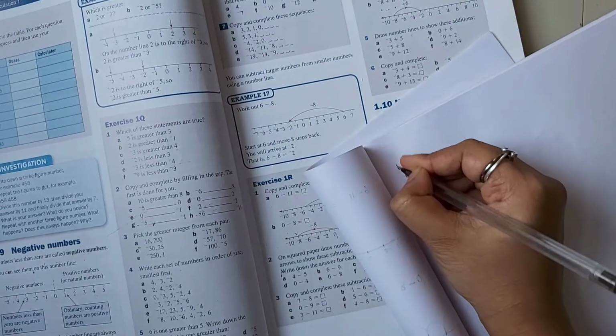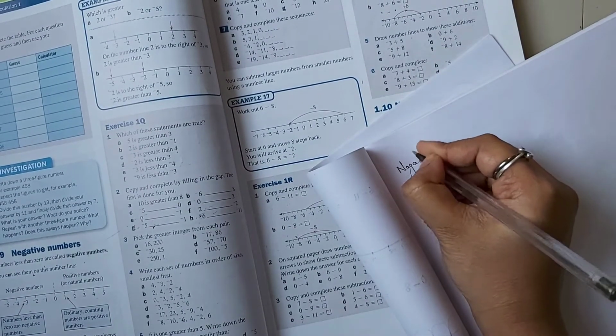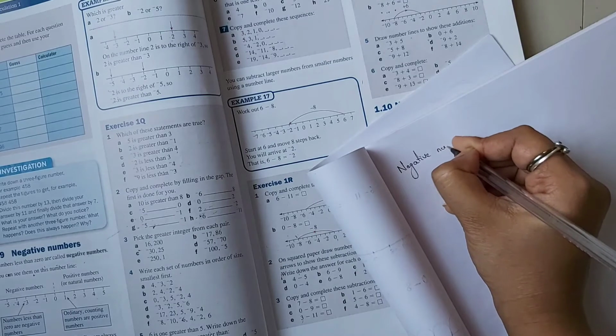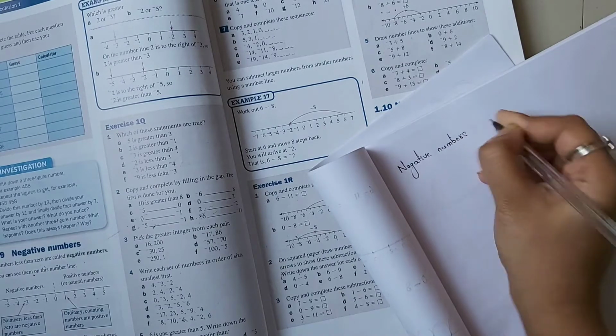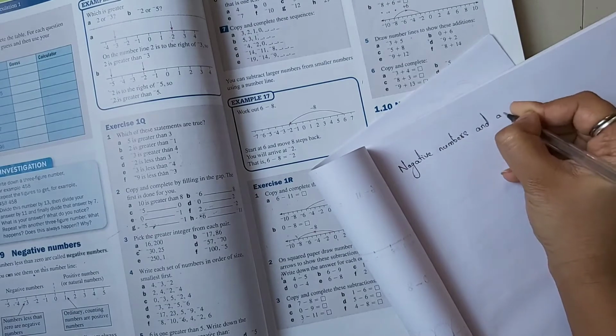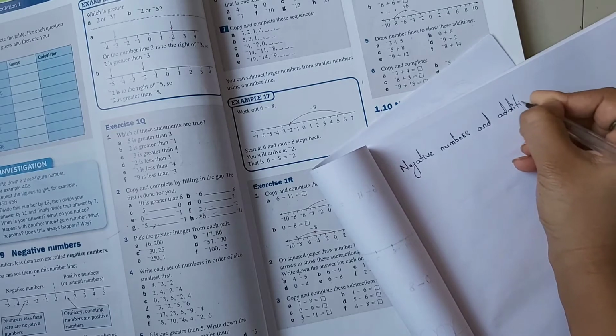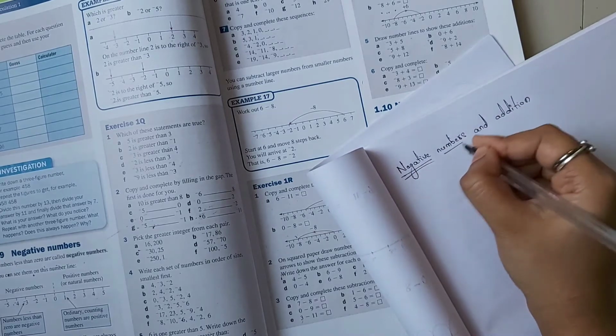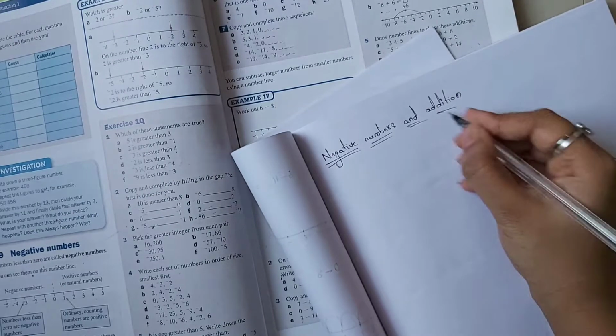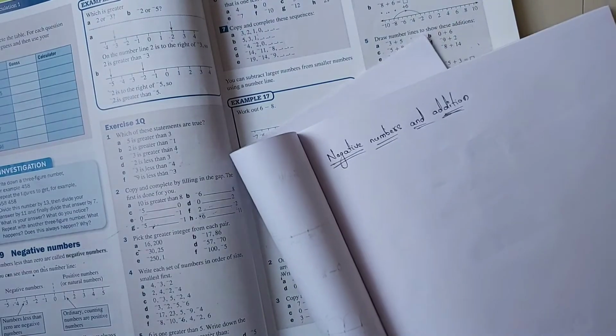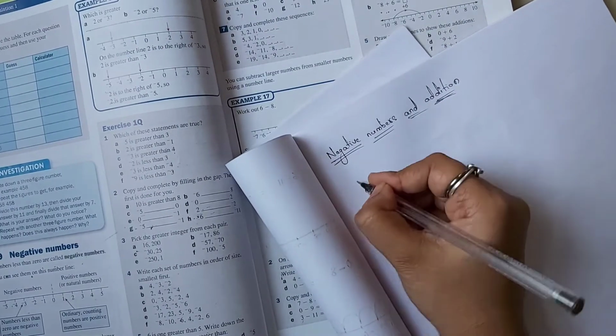Okay, so today's topic is negative numbers and addition. So how do we do addition with negative numbers on a number line? I told you two methods, right?